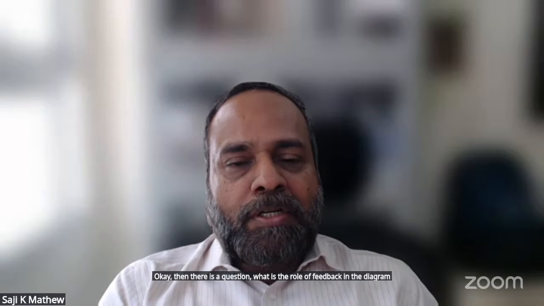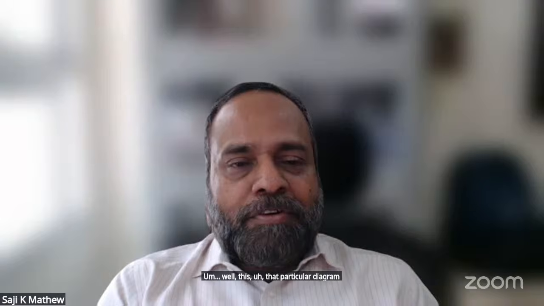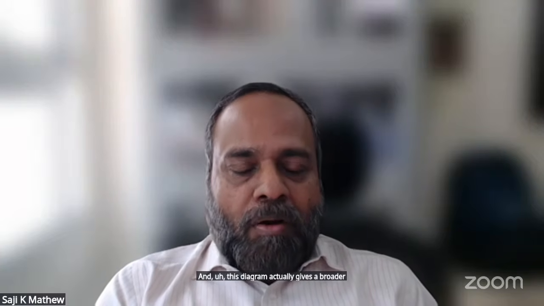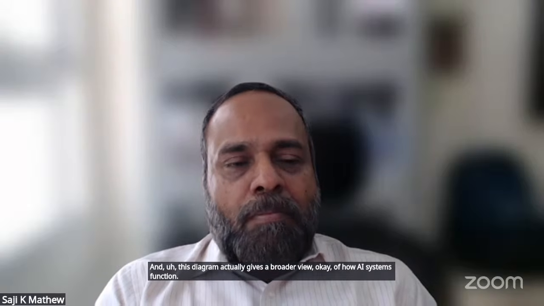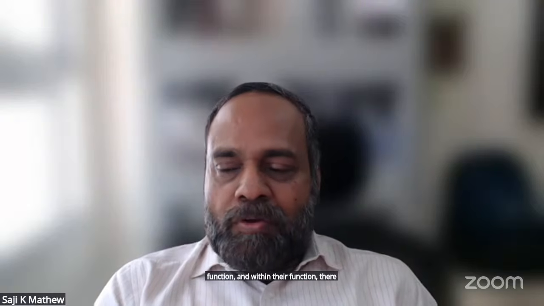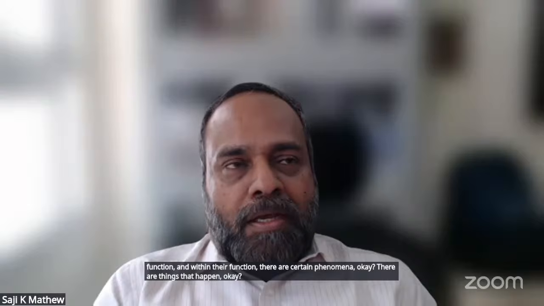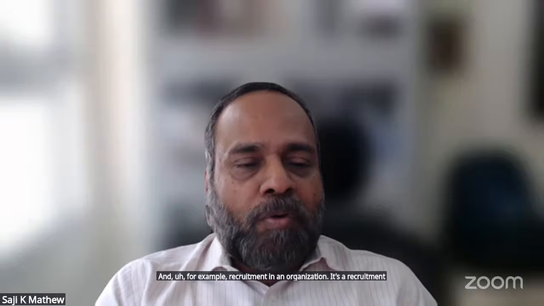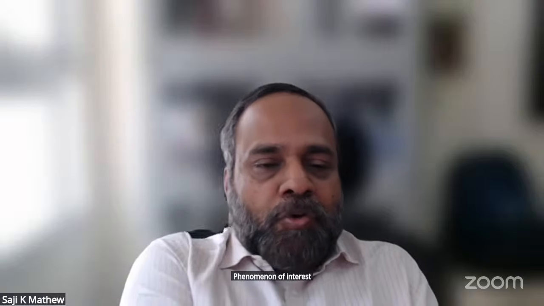Okay, then there is a question: what is the role of feedback in the diagram? Is it referring to human in the loop? Well, that particular diagram which you are referring to is taken from literature, and it gives a broader view of how AI systems function. For example, humans or individuals or organizations or society function, and within their function there are certain phenomena. Okay, there are things that happen. For example, recruitment in an organization can be seen as a phenomenon of interest to the humans or the organization.